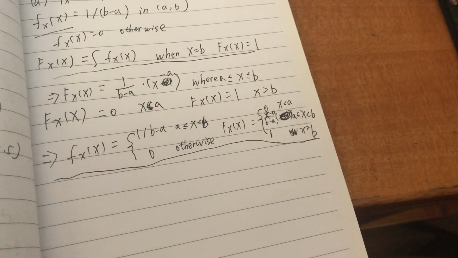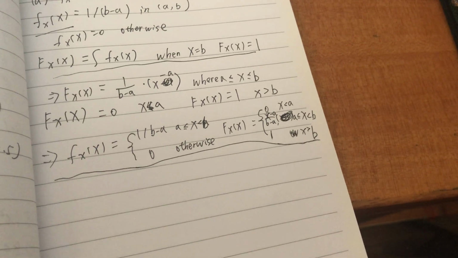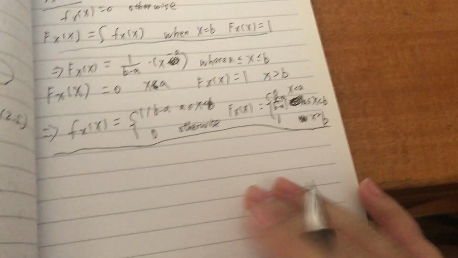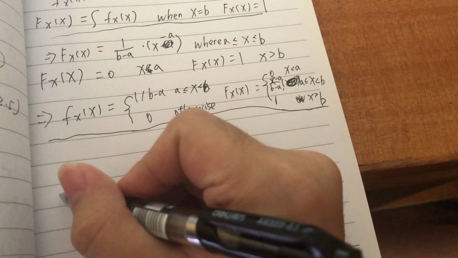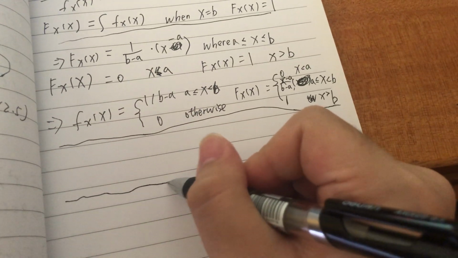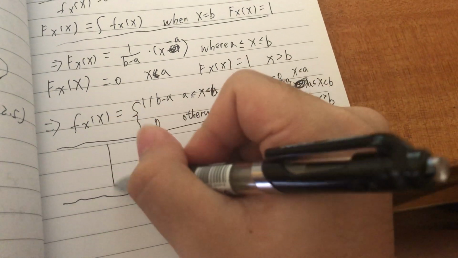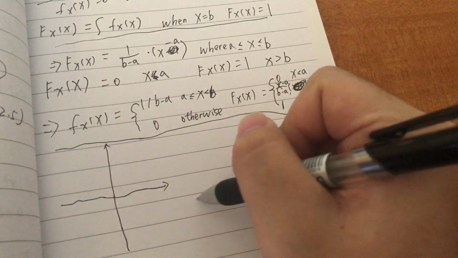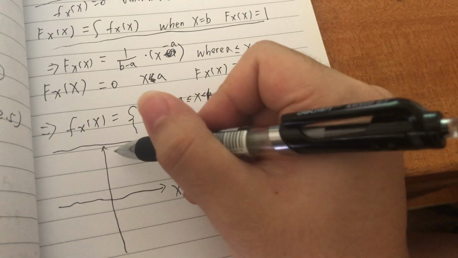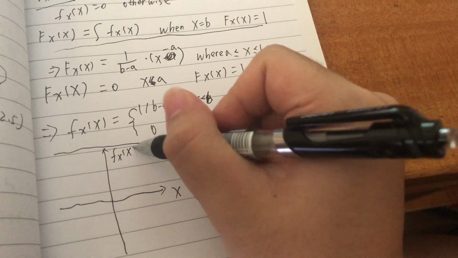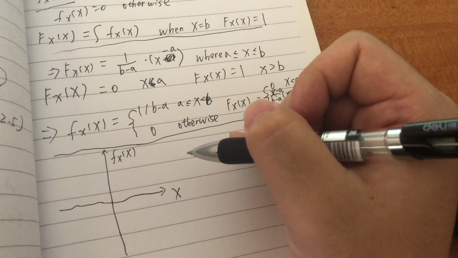According to these two functions, we can draw something like this. First we draw f_X.